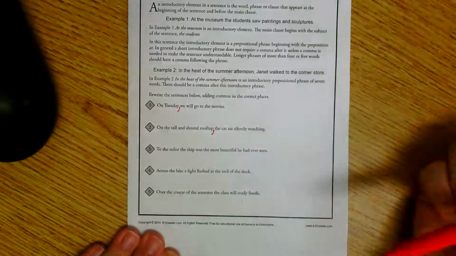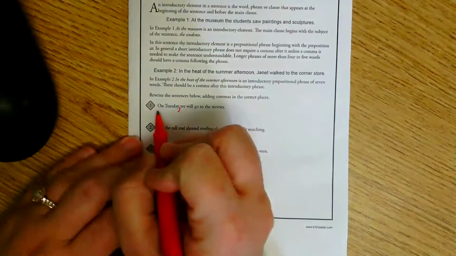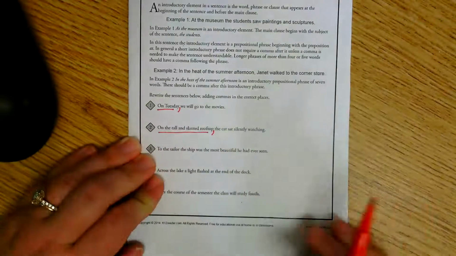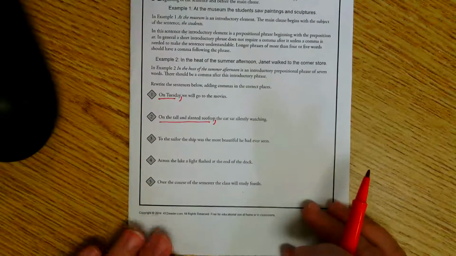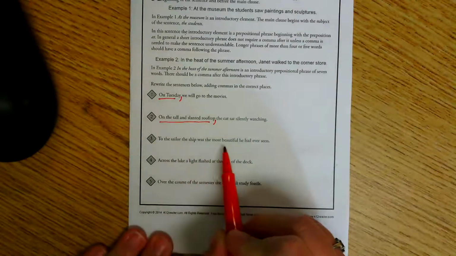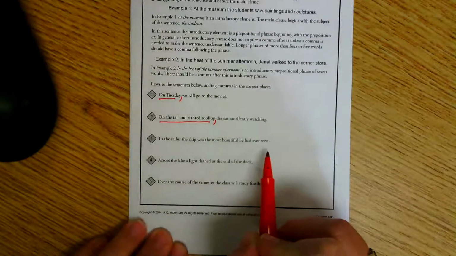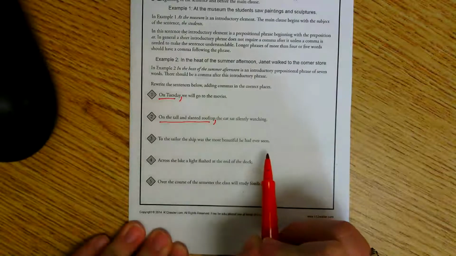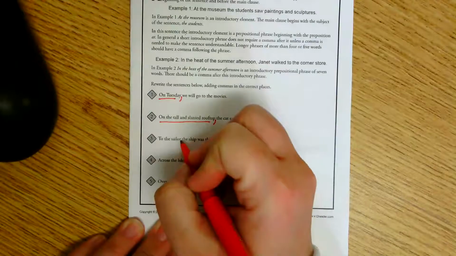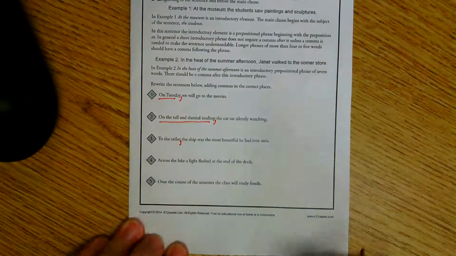So far we have two introductory elements that are prepositional phrases. We have "on Tuesday" and "on the tall and slanted rooftop." So let's look at number three. "To the sailor, the ship was the most beautiful he had ever seen." Well, it looks like we have another prepositional phrase, "to the sailor," so we're going to put a comma behind sailor.